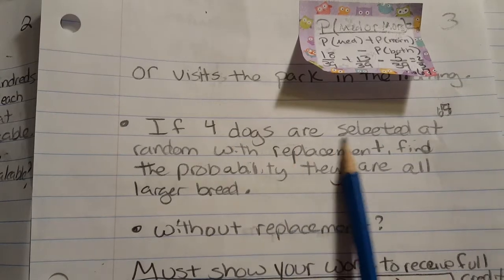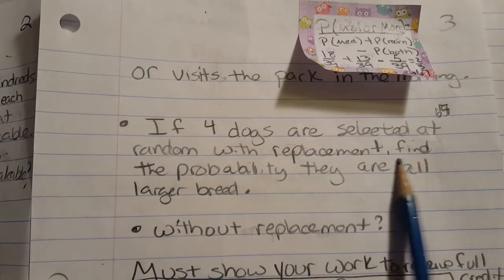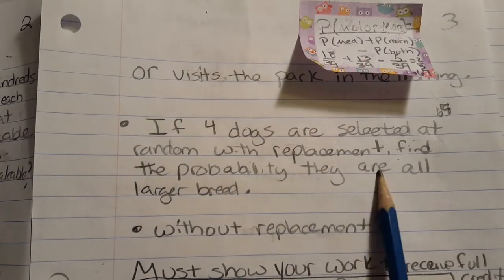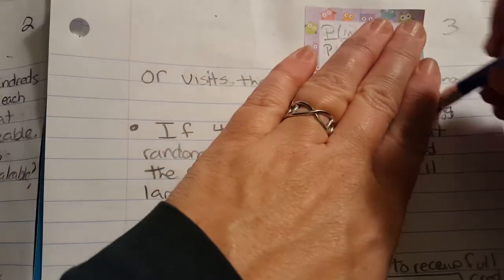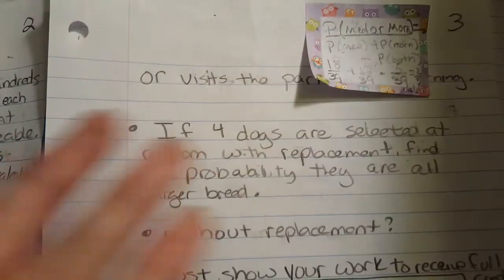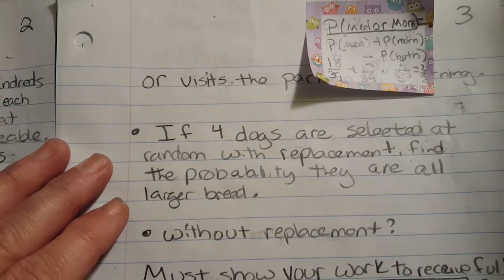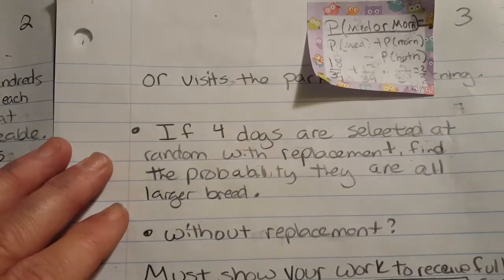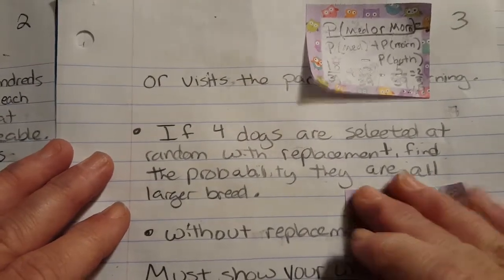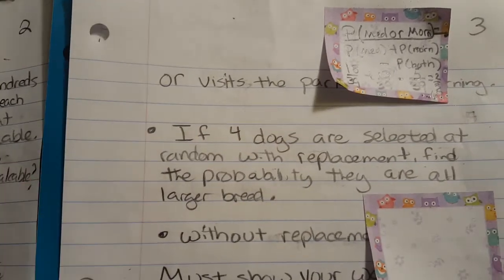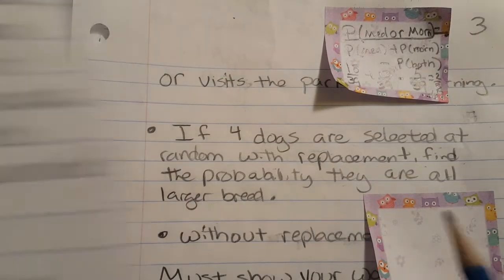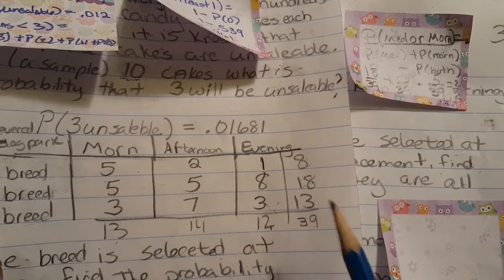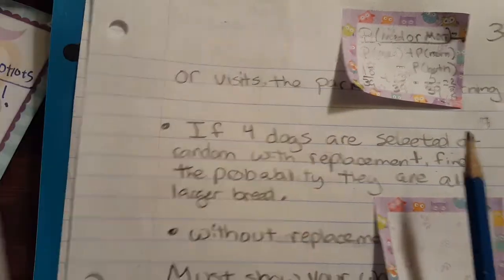If 4 dogs are selected at random with replacement, find the probability that they are all large breed. So the probability that it is a large breed is 13 out of 39.